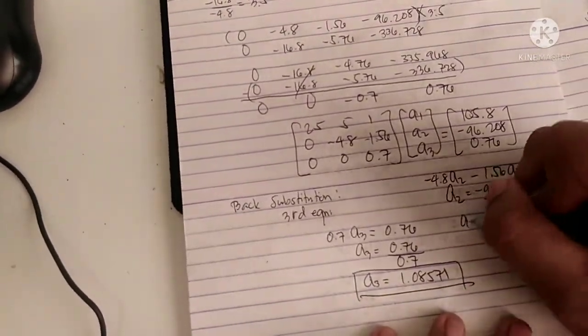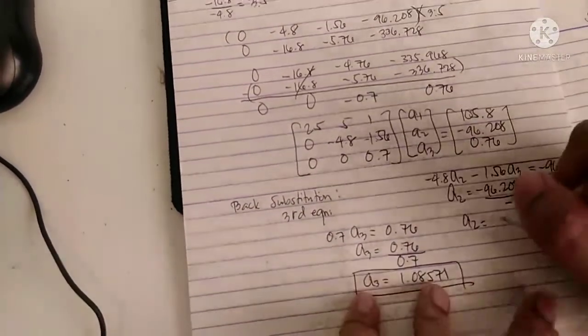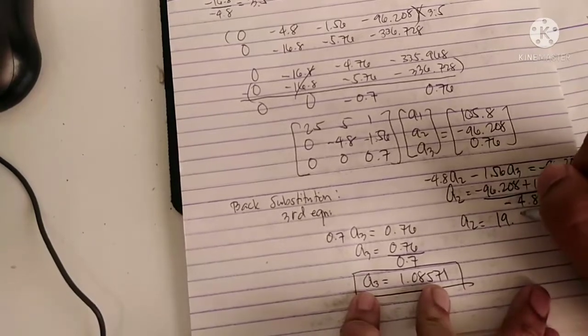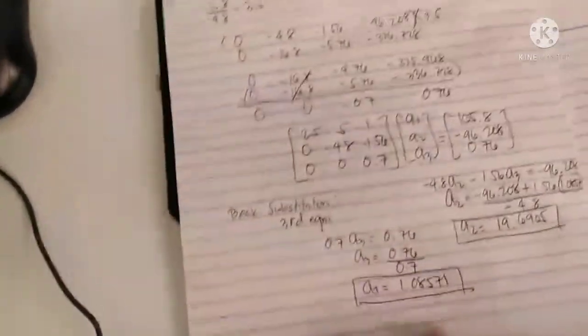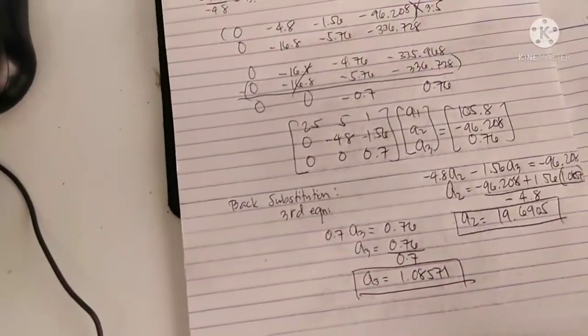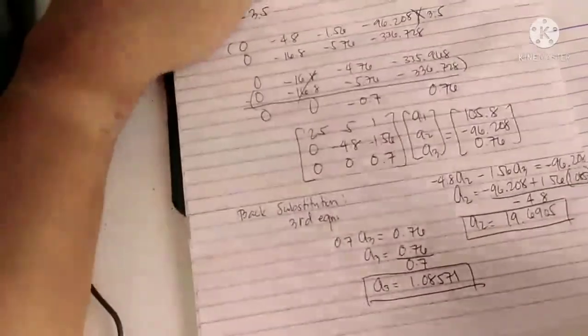Therefore a sub 2 is equal to 19.6905. So that is a sub 2.